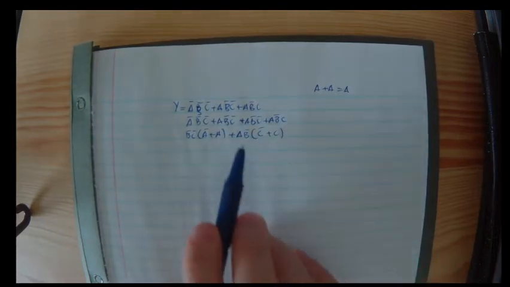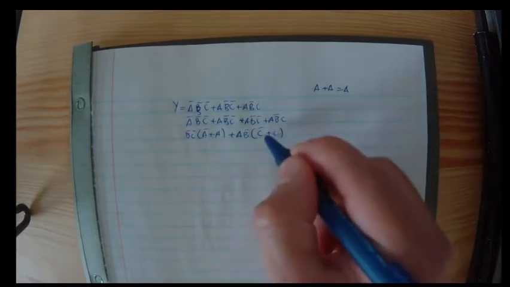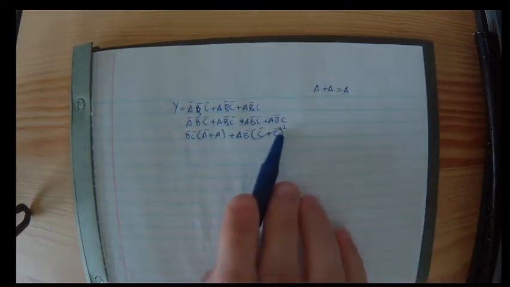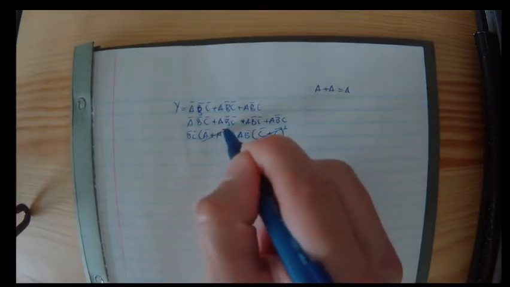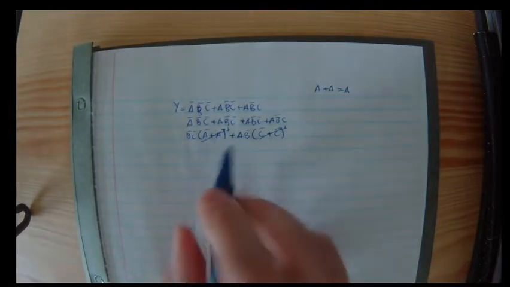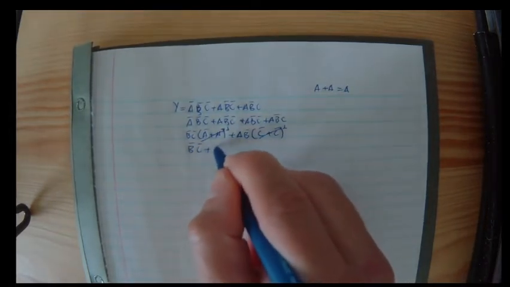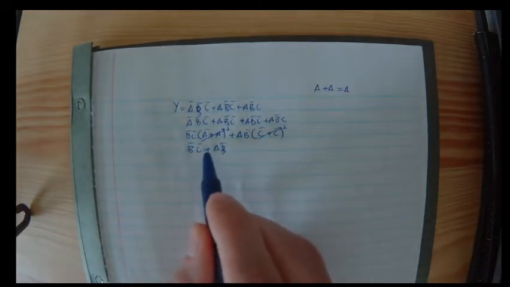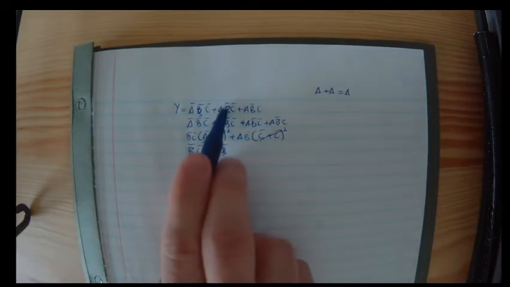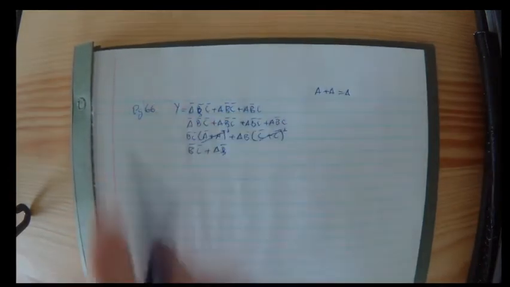When we have something and the complement of that thing, it's equal to 1, and when I have 1 ANDed with something, it's just that something. So I'm just going to eliminate these components, and at the end I have complement of B, complement of C, or A and complement of B. That's the simplified version of this equation, which you can find on page 66.